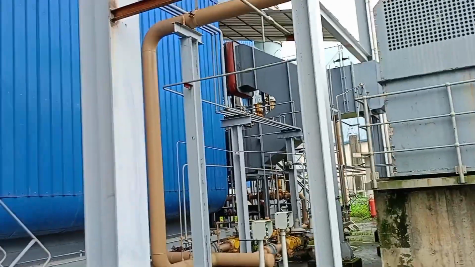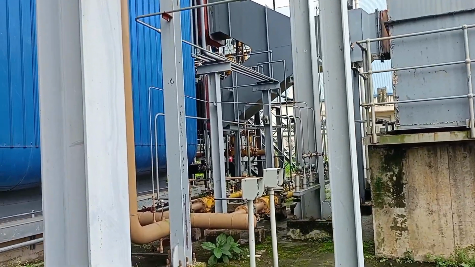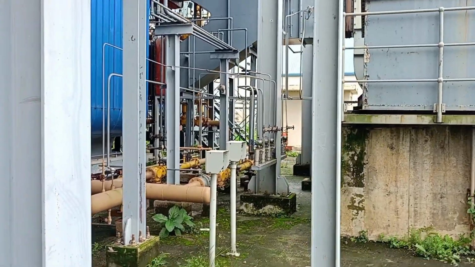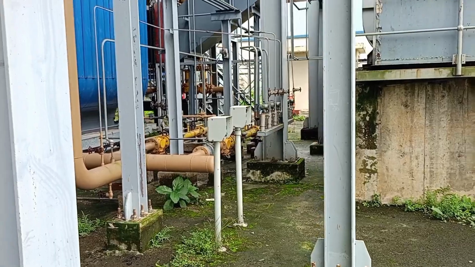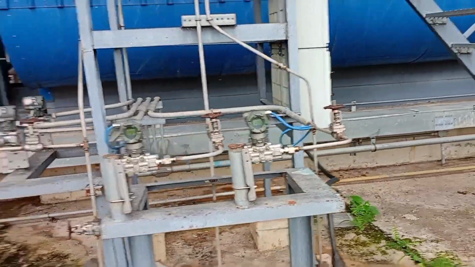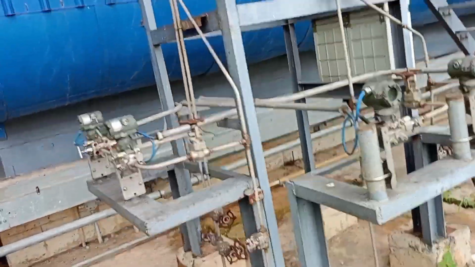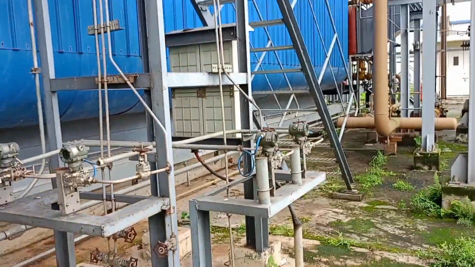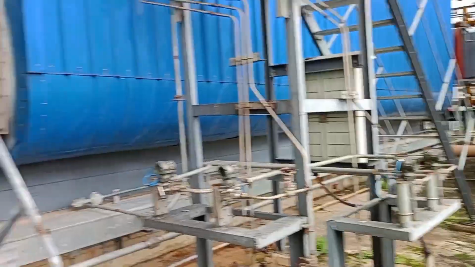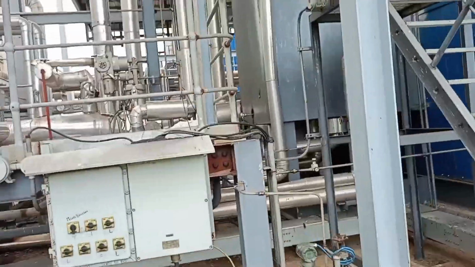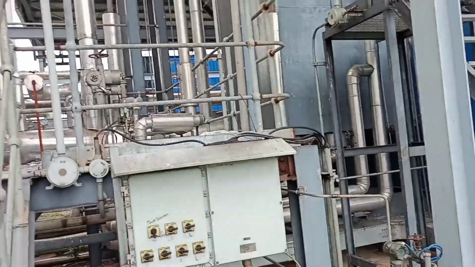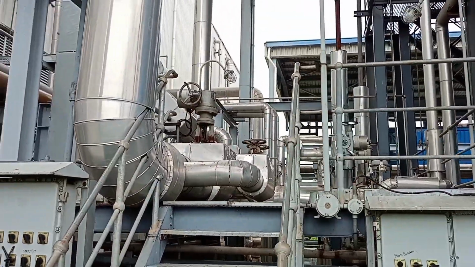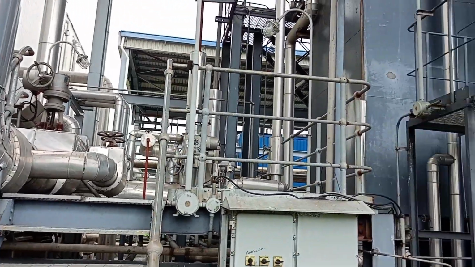Also here is a gas detector. If any natural gas leaks, then a detector unit is used here. It will alarm, and you can take the necessary action. And also here is a pressure transmitter. Different transmitters are displayed here. There are also different valves. Also here is a control valve, electromagnetic, and also a motor operated valve is connected here.